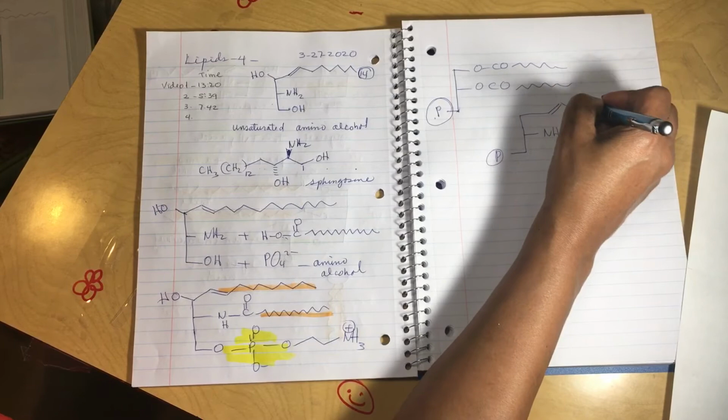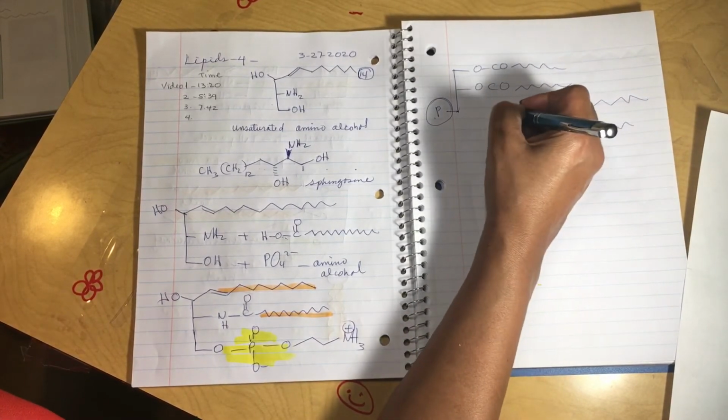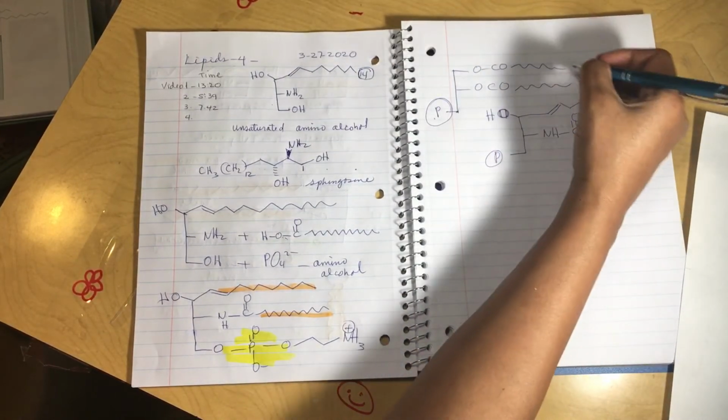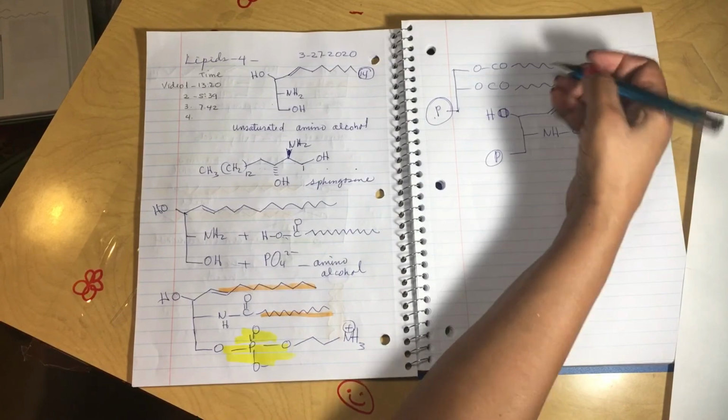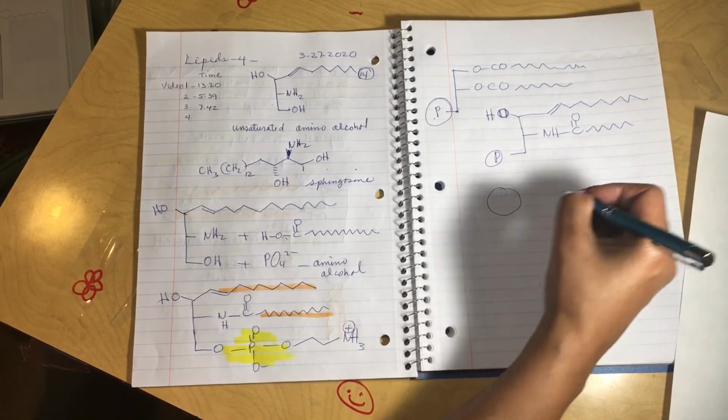I like to do this as a cartoon like this because it helps the students understand how we can go from these actual structures, from all those carbons, to the symbol of having head and tail.